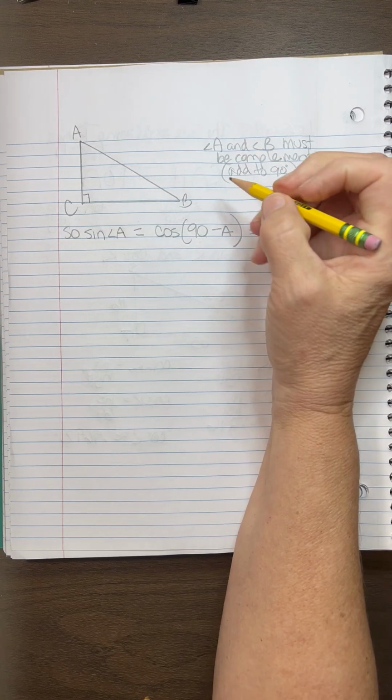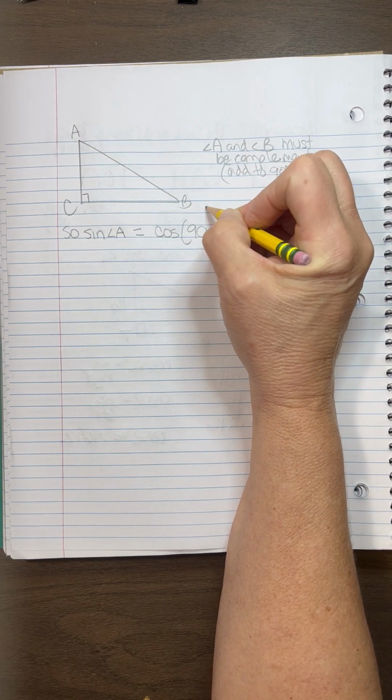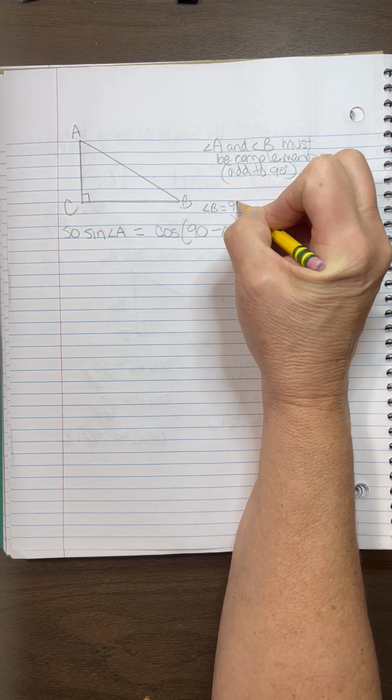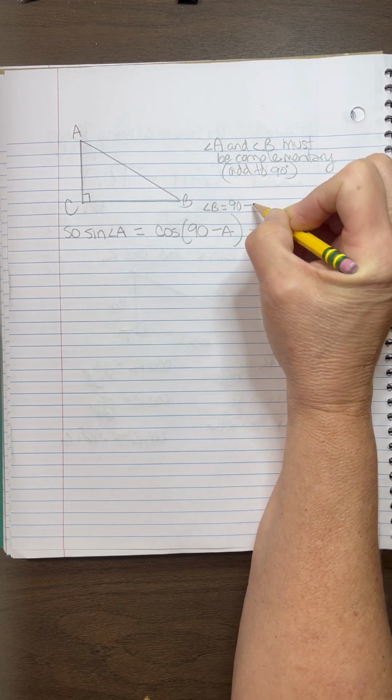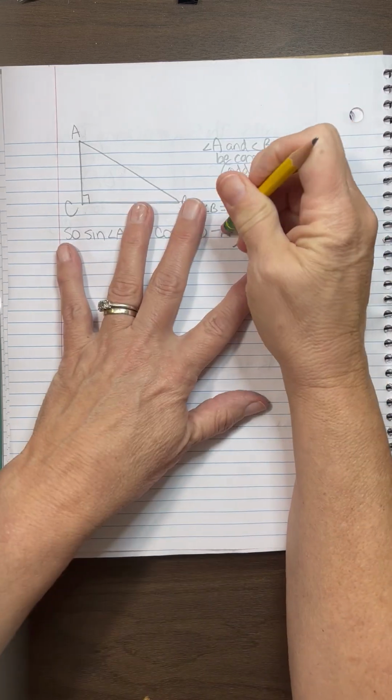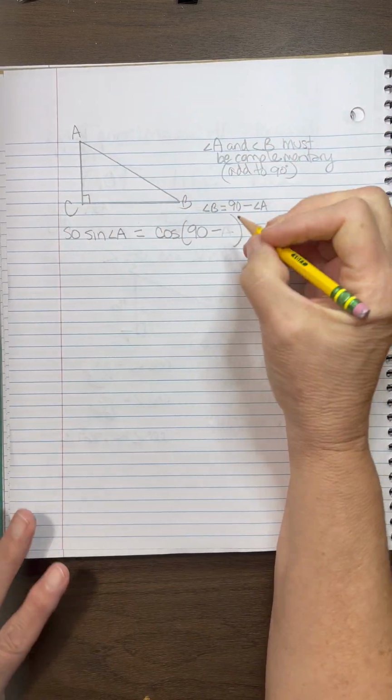Okay, so I just want to put a little note here. Wouldn't angle B equal 90 minus angle A, right? So that's why this is true.